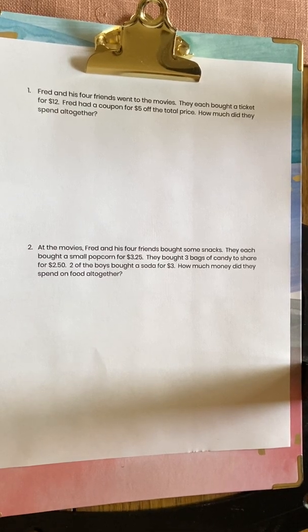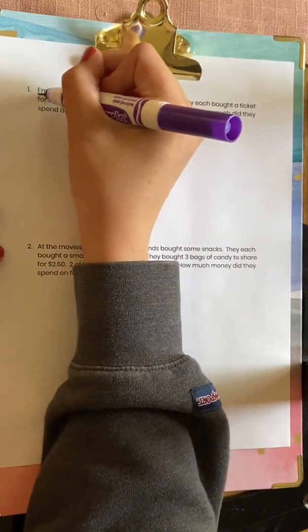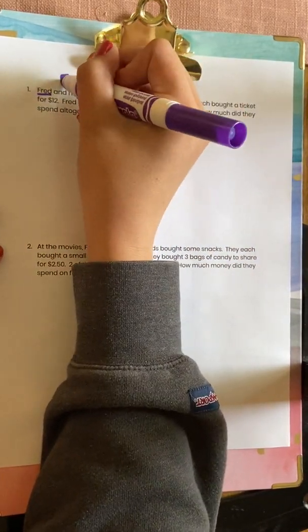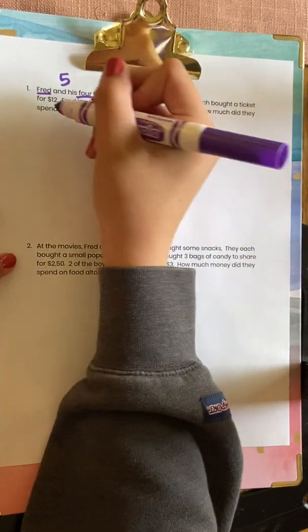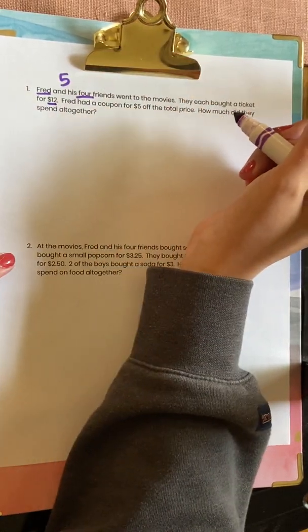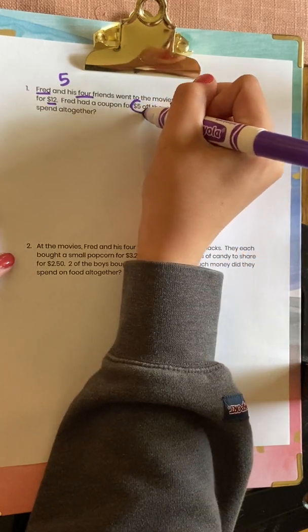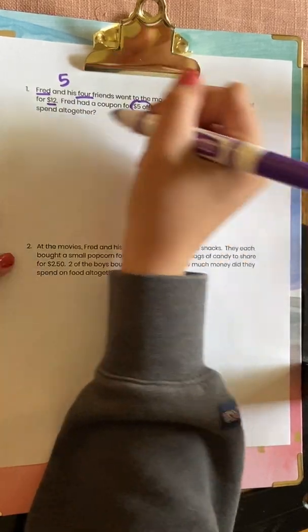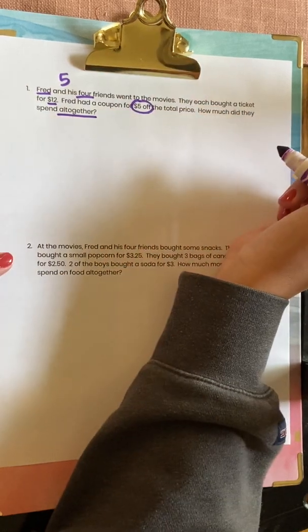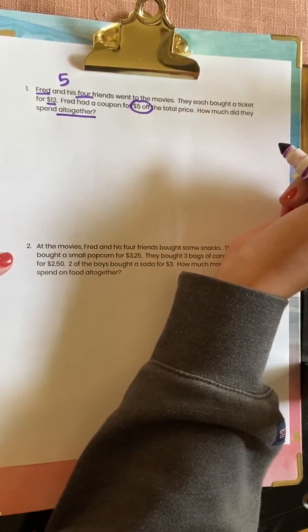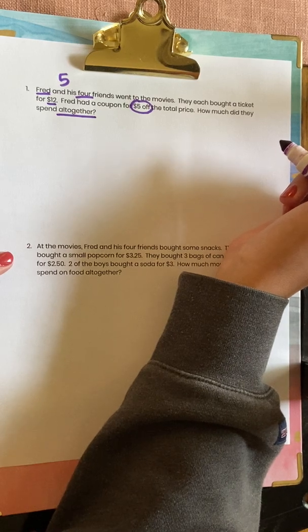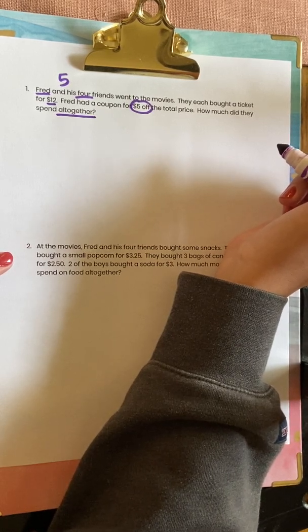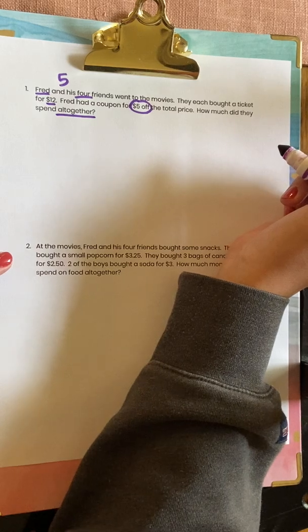So I'm just going to use a marker here to underline a few important things. So I know it's Fred and his 4 friends, so that means that there's 5 of them total. It also says that tickets were $12, $5 off. And I need to know how much I spent all together. So I'm going to use some of the parentheses that we've been working with and kind of show an equation here that we would need to use order of operations to solve.